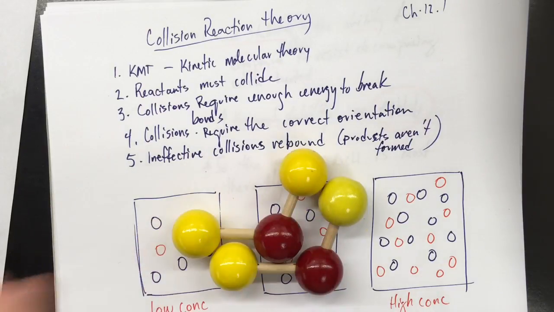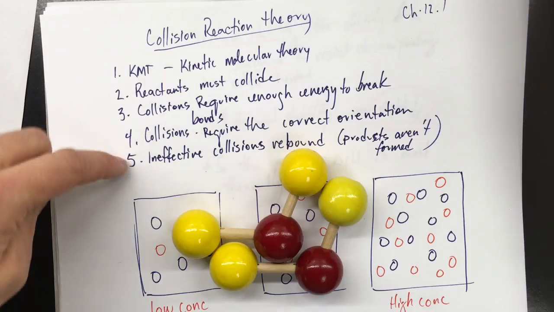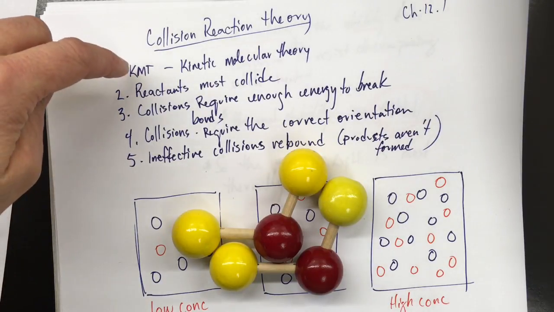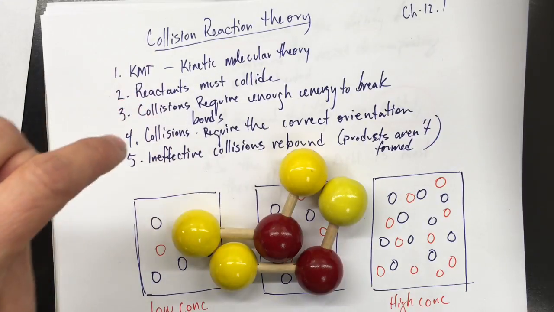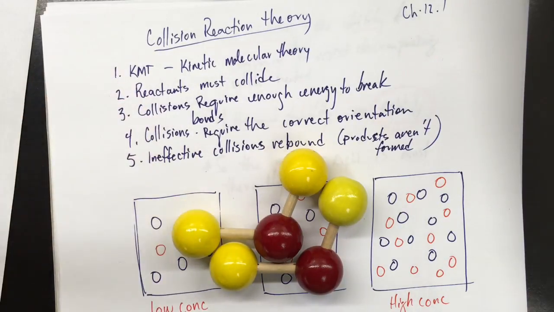So that's collision reaction theory in a nutshell, and these points are all important. Molecules are moving, they need to collide in the right orientation with enough energy to be able to break the bonds, or they just rebound off each other.